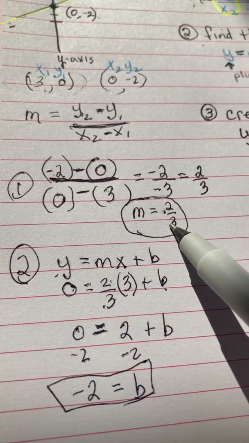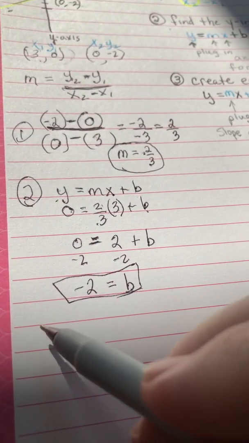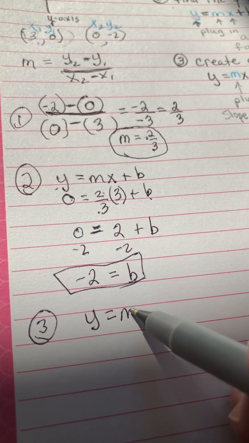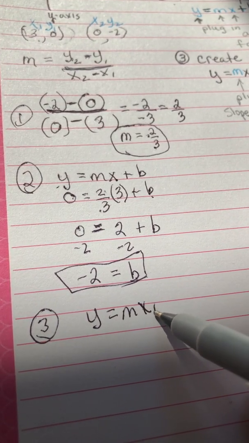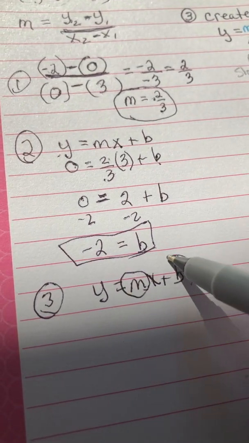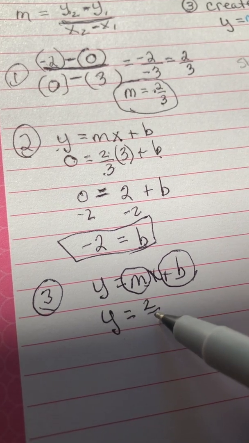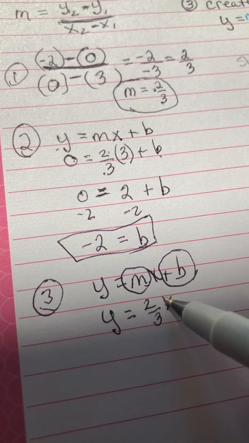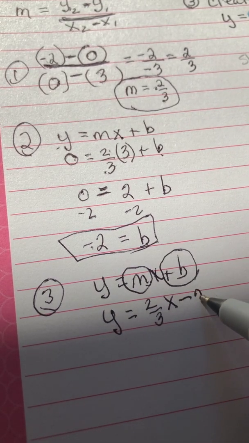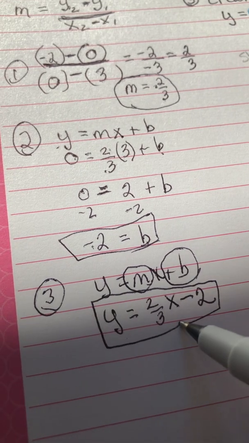So our slope is 2/3. Our intercept is -2. And so step 3 for writing an equation is to use that template, y equals mx plus b, and plug in just the m and just the b. So I have y equals my 2/3 slope, x, and then -2 for b, so it's going to say y equals 2/3 x minus 2. And that's the equation of this line.